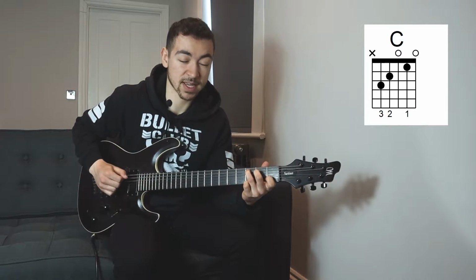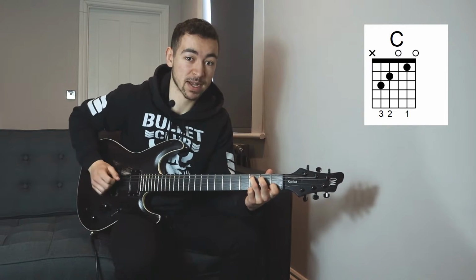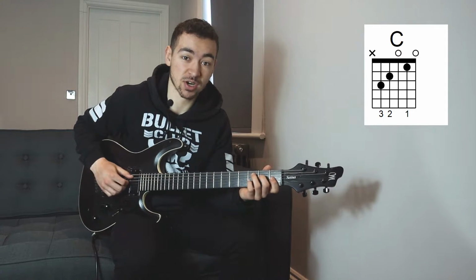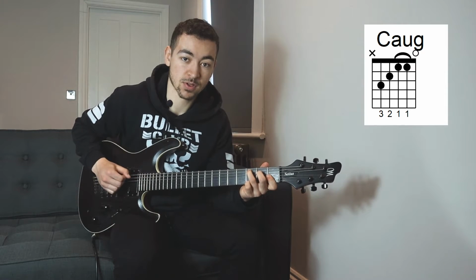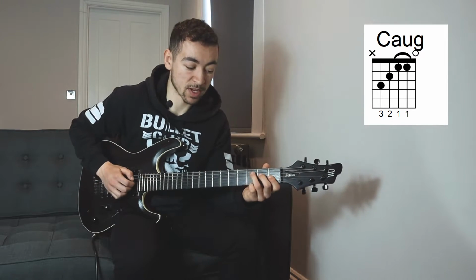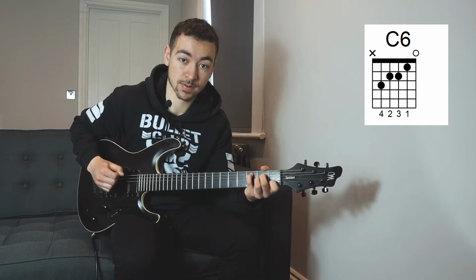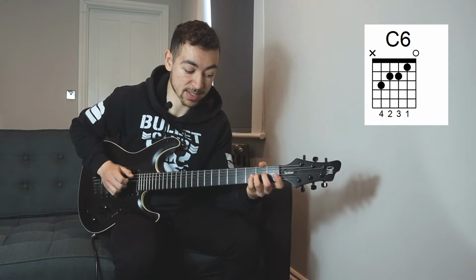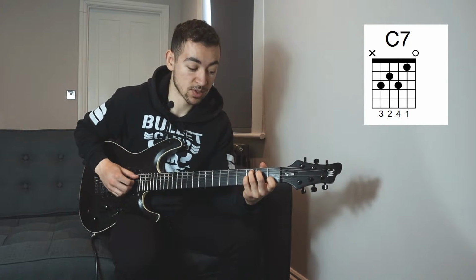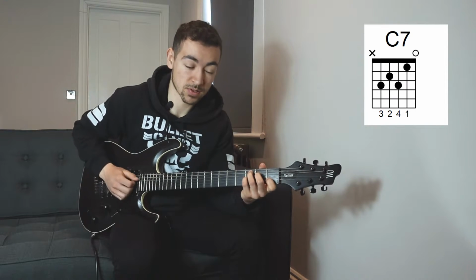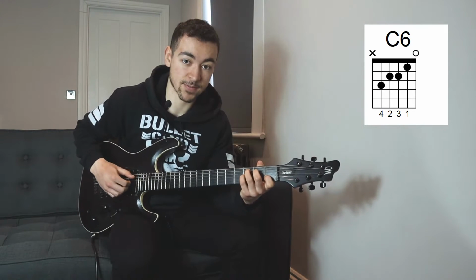So we're taking our C and we're taking the fifth, which is G, and we're going to be ascending that chromatically. So we make that a G sharp. Okay, so we've gone from G to G sharp, making it an augmented chord. Then we're going to take this G sharp and make it an A, making a C6 chord. And then we're going to make this A an A sharp or a B flat, and we are going to make a C7 chord. So altogether we've got C, C augmented, C6, and C7.